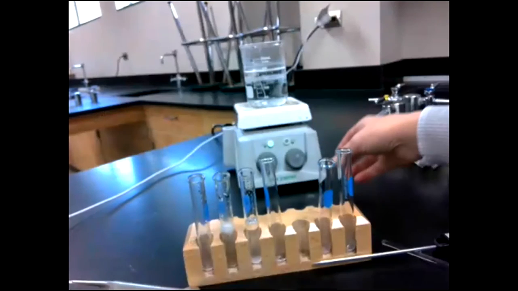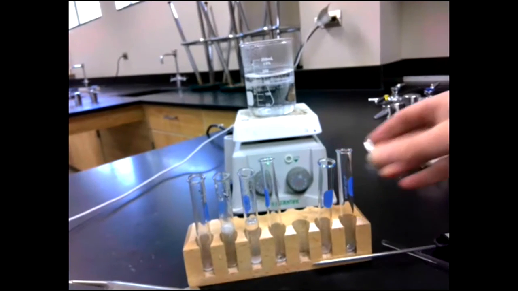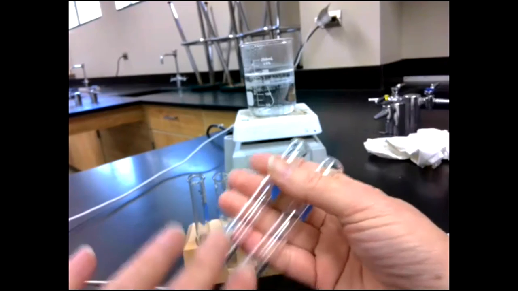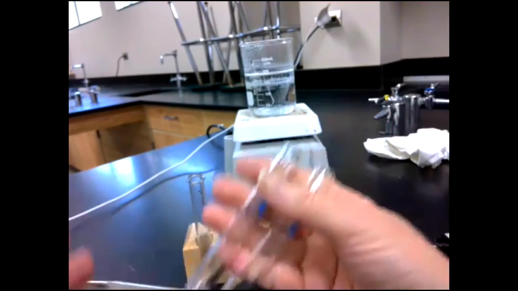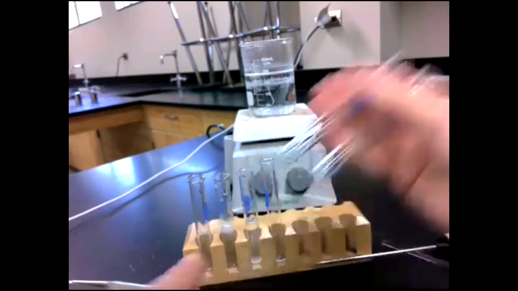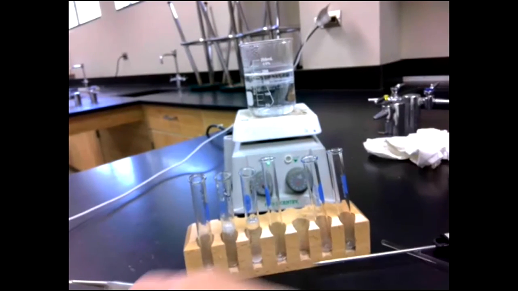Let's see. So what I'll do is, this is still almost boiling. I'm going to take 2 more test tubes, and they have to be dry. If they're not dry and they have liquid, I could dissolve something and it would look like it's melting, but it's not. So I want to make sure that these are really dry and put more of my solid in there.